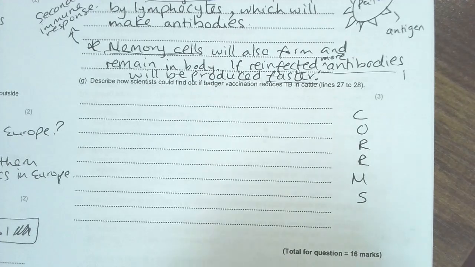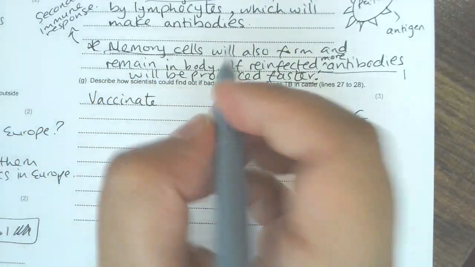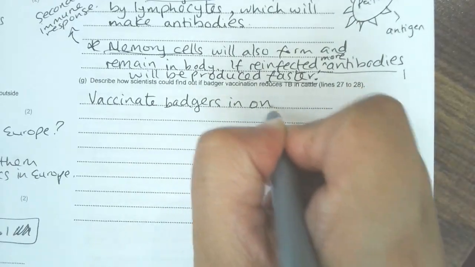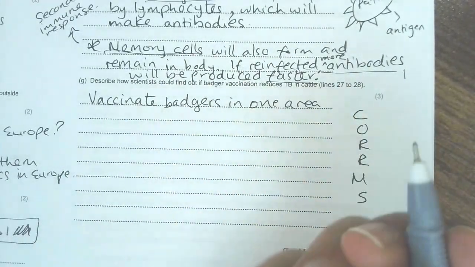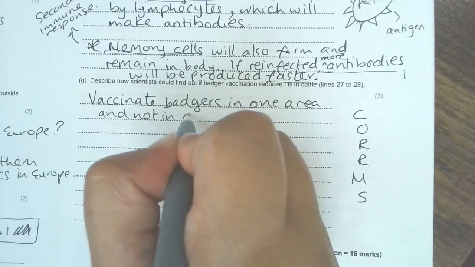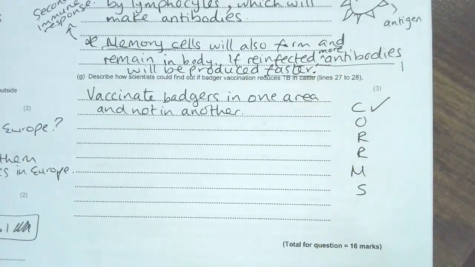So, what are we changing here? Whether they have the vaccination or not. So we can say vaccinate one group of badgers, or badgers in one area, and not in another group. Okay, so that's our change. We'll come back to the organism in a second, because obviously they should all be the same species of badger. We're not even going to state the obvious there.